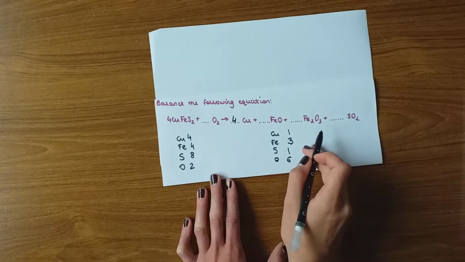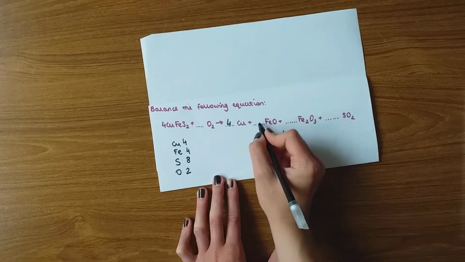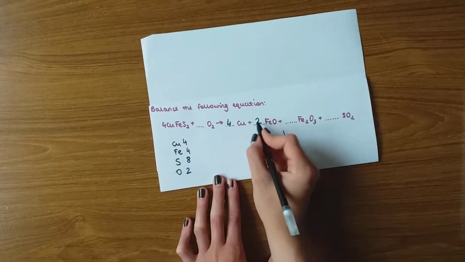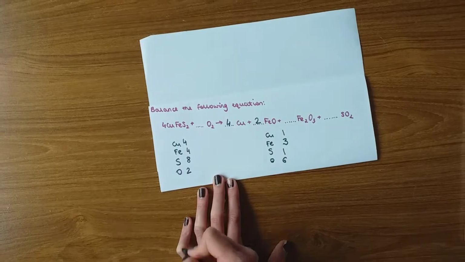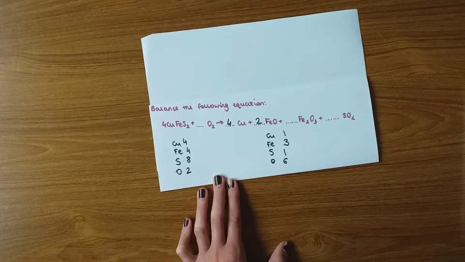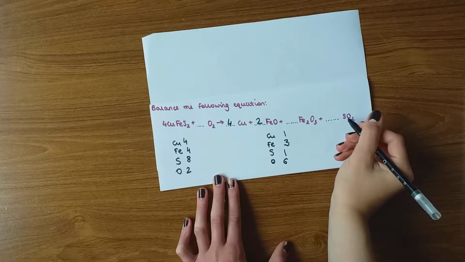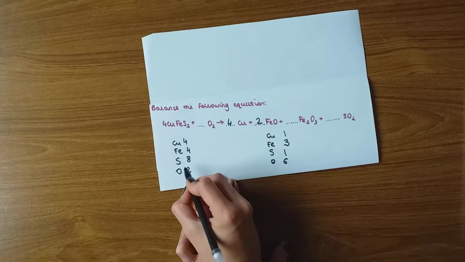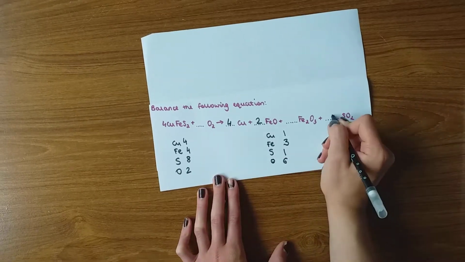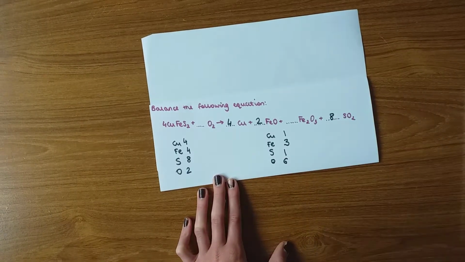So if we put 2 and 3 there, we've got 2 irons plus 2 irons is 4 irons, the same as on that side. Next thing, sulfur. We've got 8 sulfurs there. Sulfur is only present here, so we have to put 8 sulfurs.